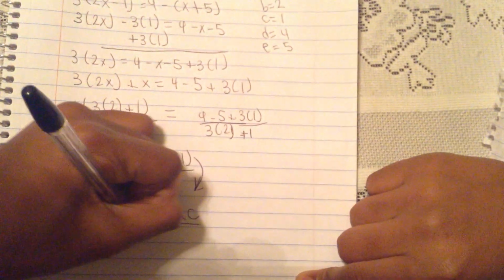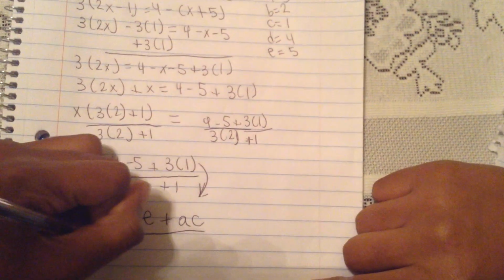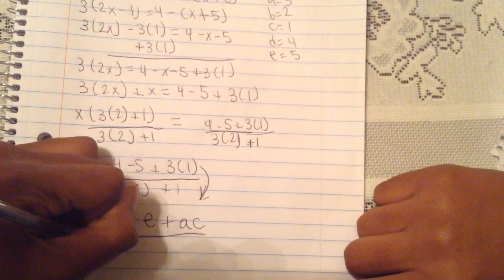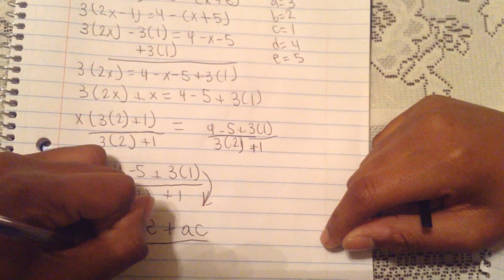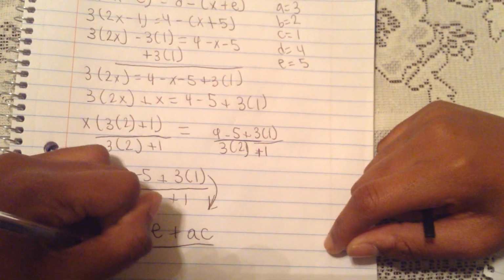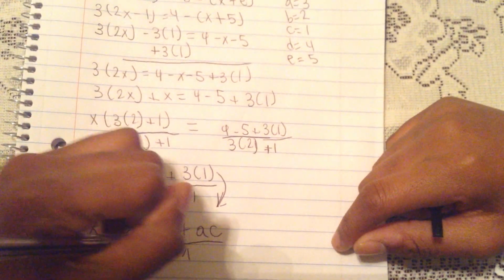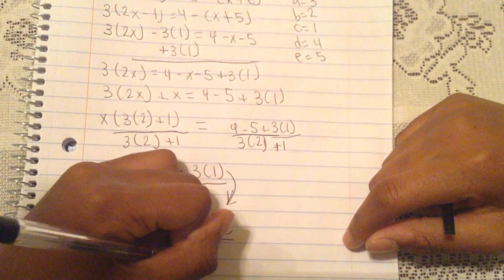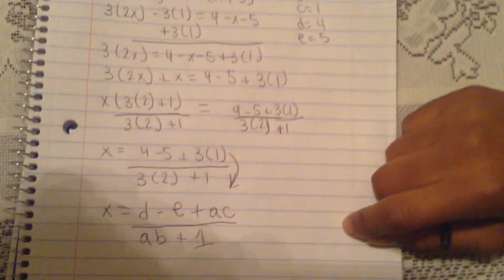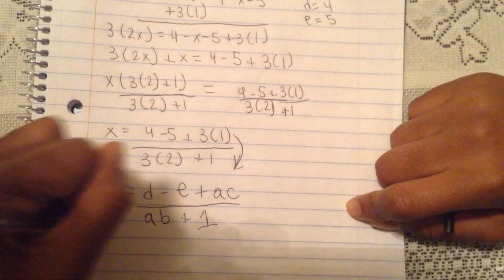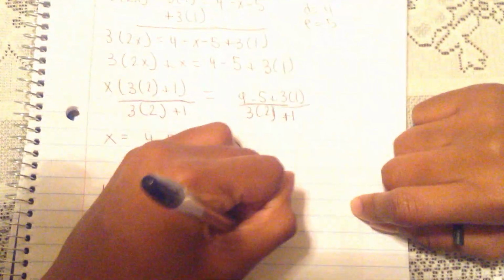And then over that was 3, which equals A, B, which was 2, and then plus 1. So this is our answer to the equation.